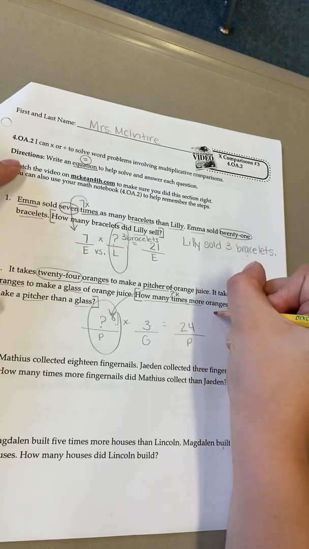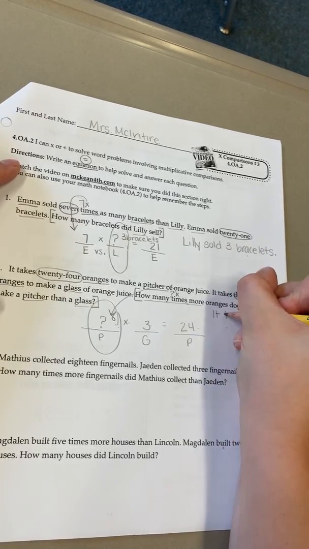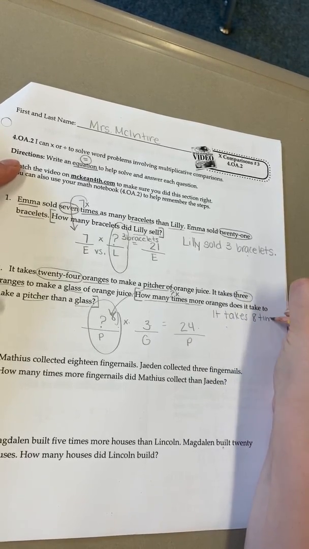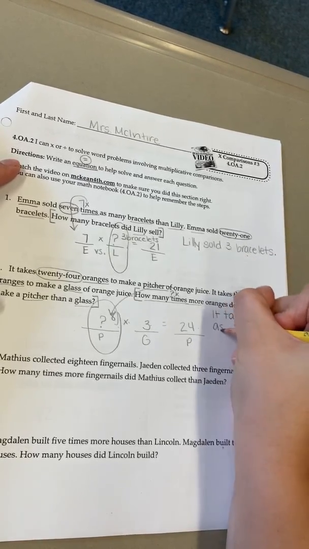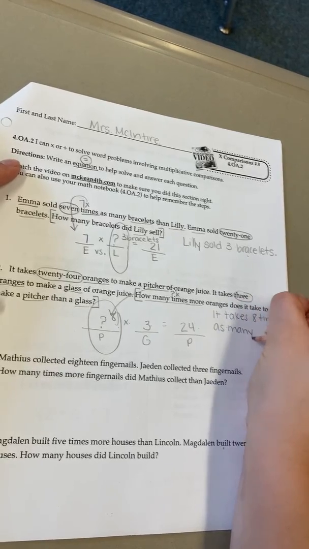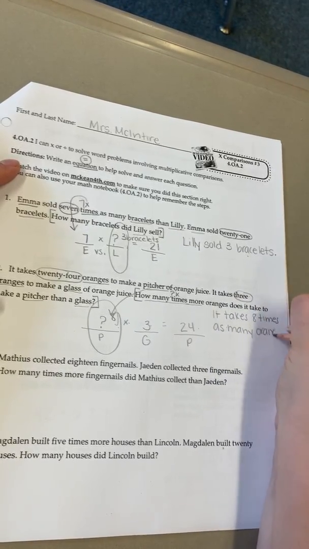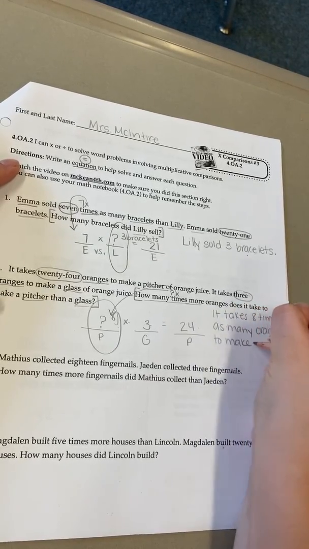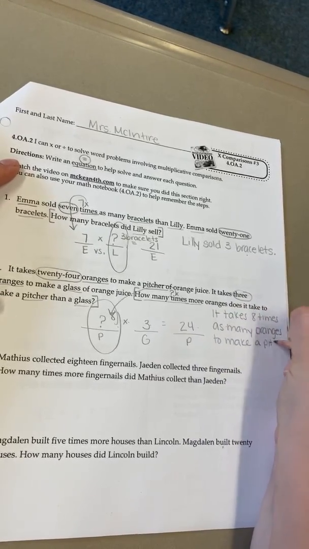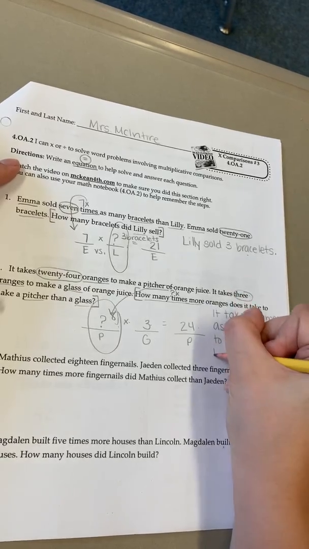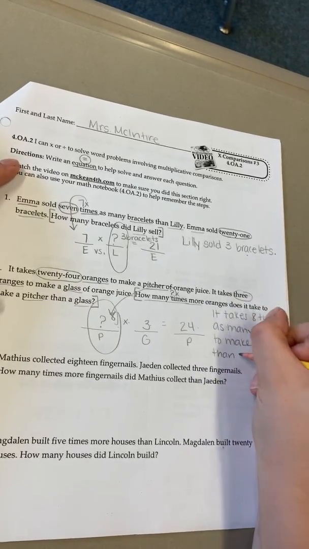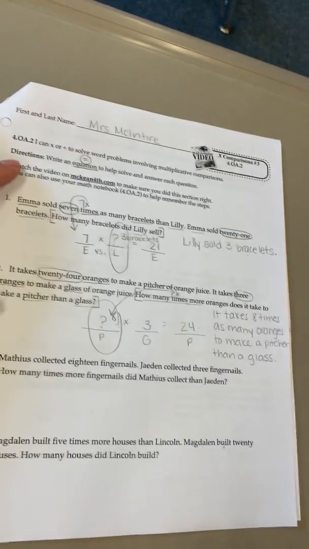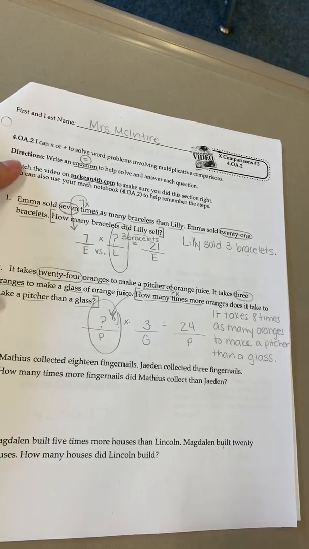It says it takes 8 times as many oranges to make a pitcher than a glass. There we go.